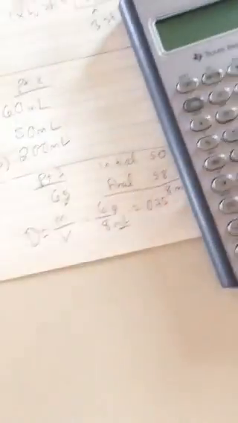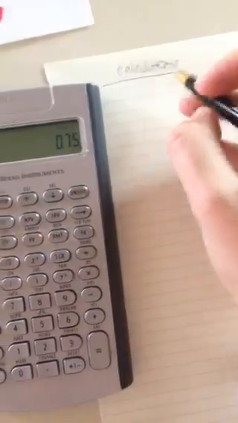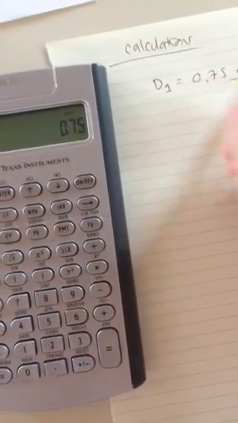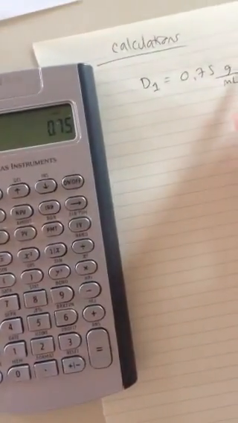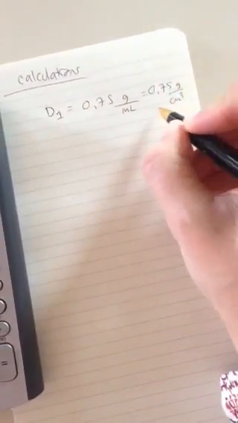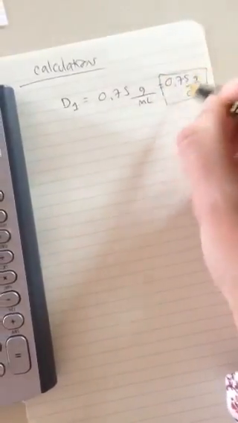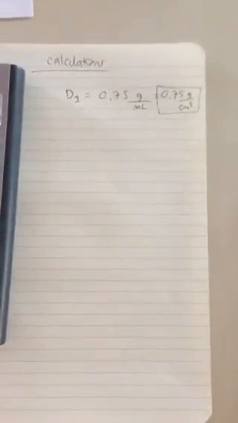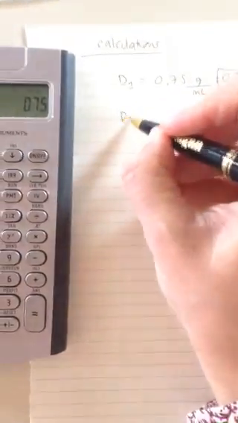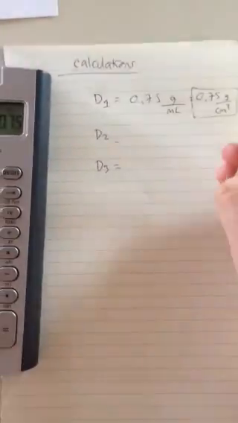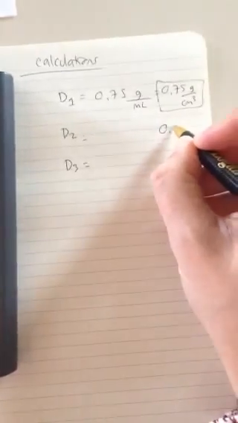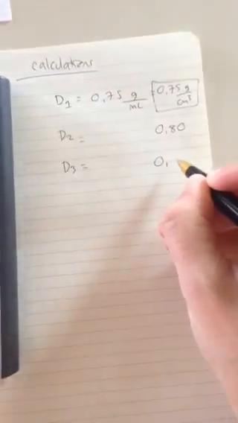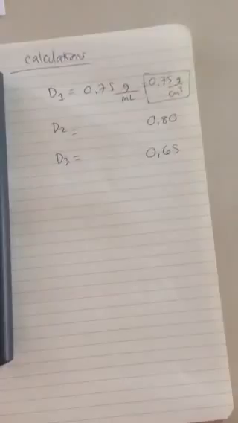So if we want to, you're going to be doing 3 trials. So my density trial 1 was 0.75 grams per milliliter, or the other way to write that is 0.75 grams per cubic centimeter. That's how we talk about a solid. And for your 3 trials, you're going to determine 3 different densities. So I did 1 as an example, but let me just give you example numbers to work with. Let's say the next one I found 0.8, and the final one I found 0.65, just for an example.